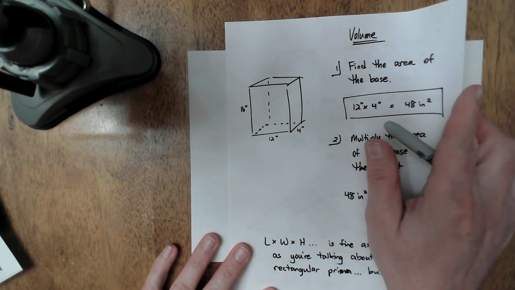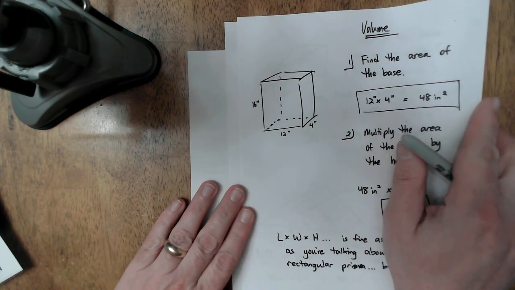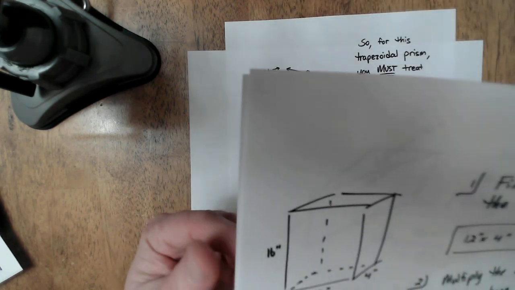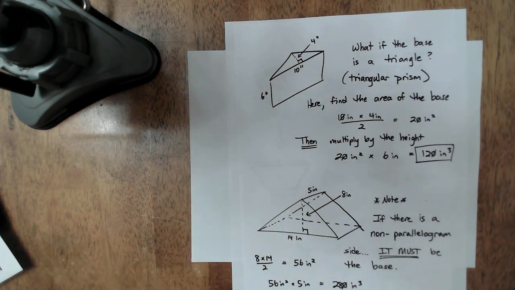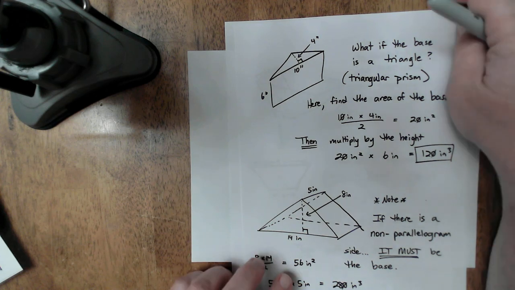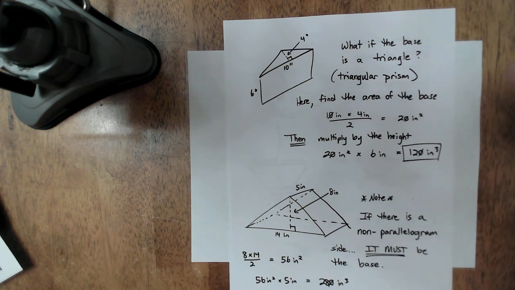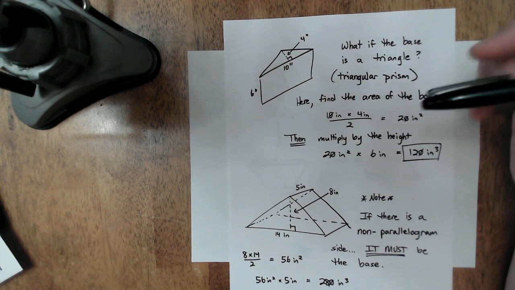But what happens if we have something like a wedge of cheese? That'd be a real big wedge of cheese, 6 inches. Well anyways, we have a triangular prism. Well now, what's the base? And let me point this out.